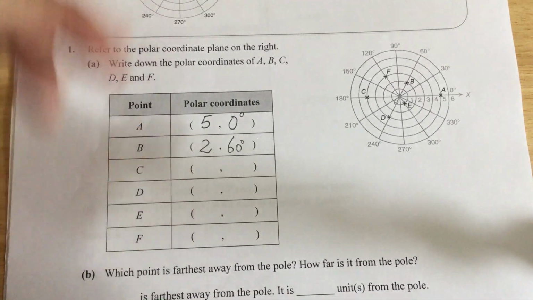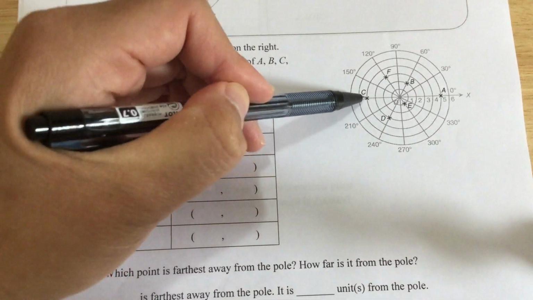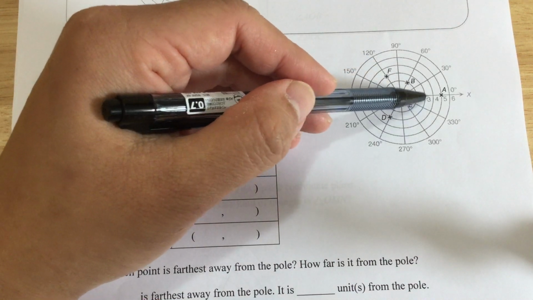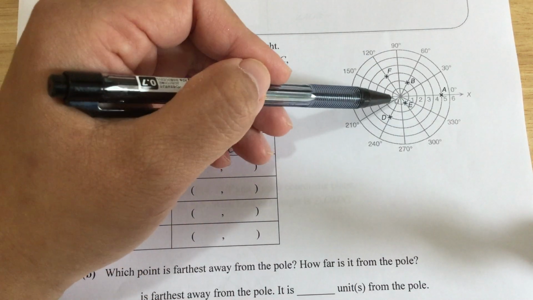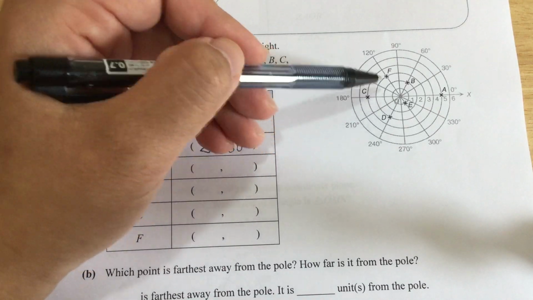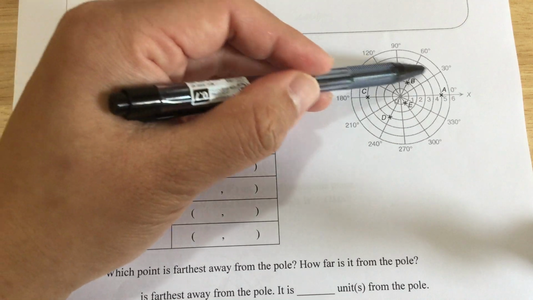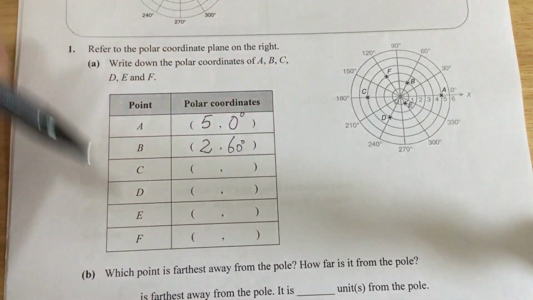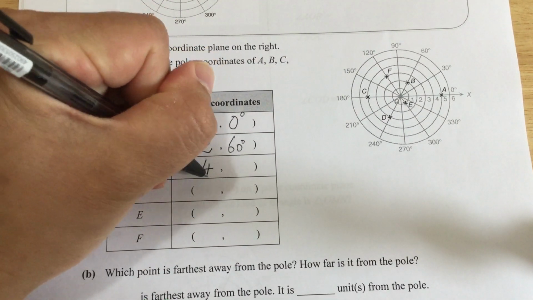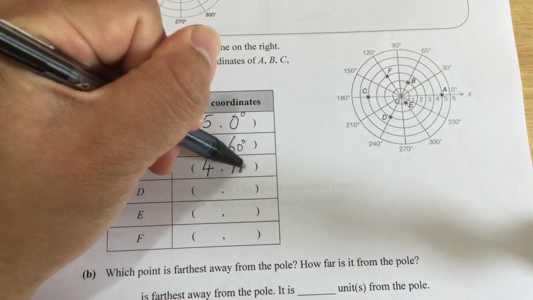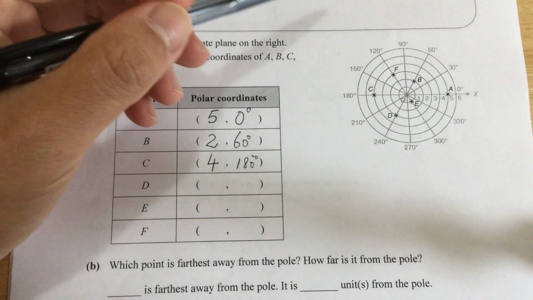For point C, look at this. This is point C, and we look at the circle. Oh, it belongs to the 1st circle. Or in case you can count it, this is 0, this is 1, this is 2. Maybe I counted wrong. So once again, this is the 4th circle. The 1st circle is here. So this is 4, and then we write down 180 degrees. So 180 degrees.